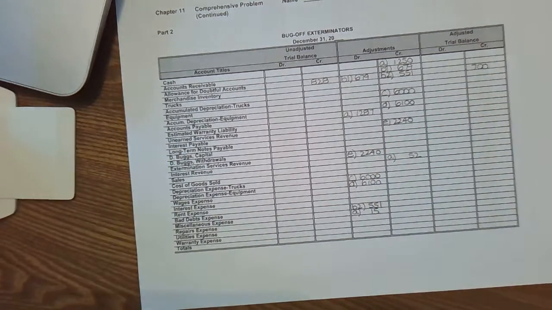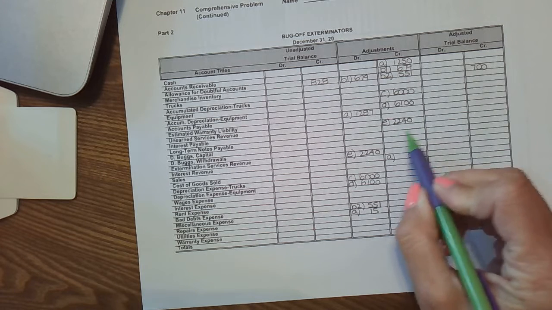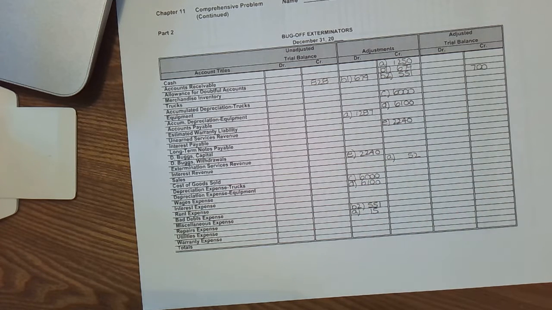So again, this fixes the amount. We've really only provided the service for $1,600 out of the $3,840. So we needed to correct the rest of that by putting it in the unearned and taking it out of the revenue account.